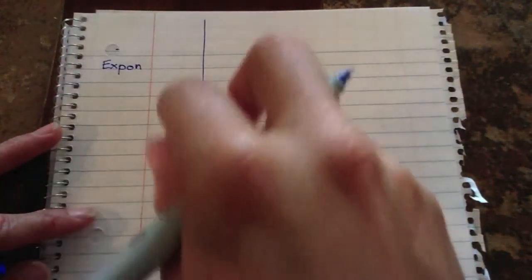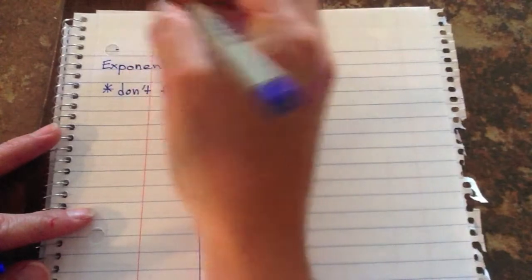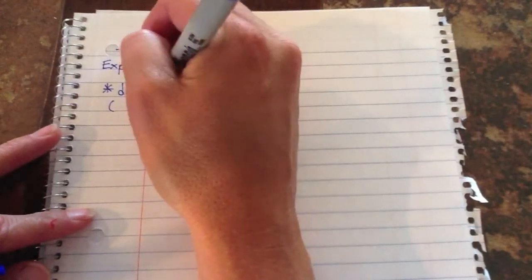Alright, now we're going to be looking at a couple exponential expressions. Again, we've already talked about this, but it's another quick review just to remember. So the big thing is don't forget parentheses, include the sign.